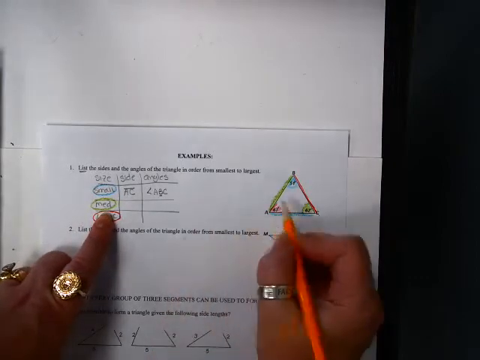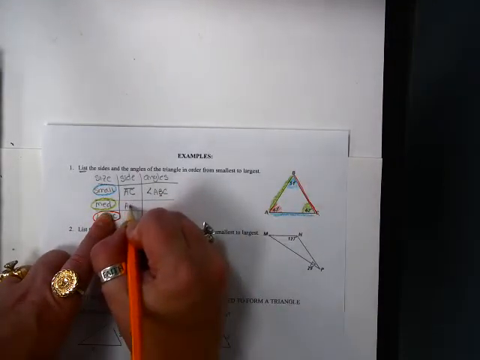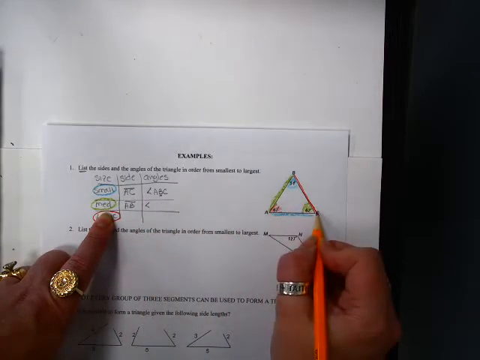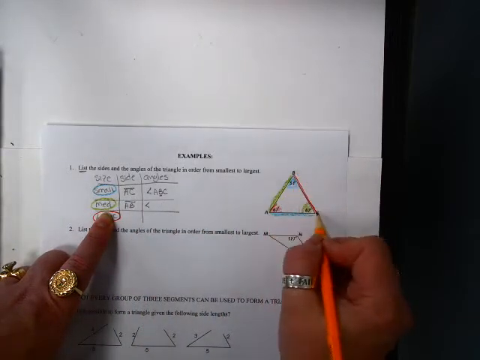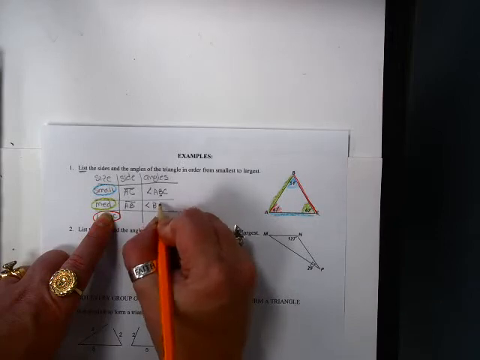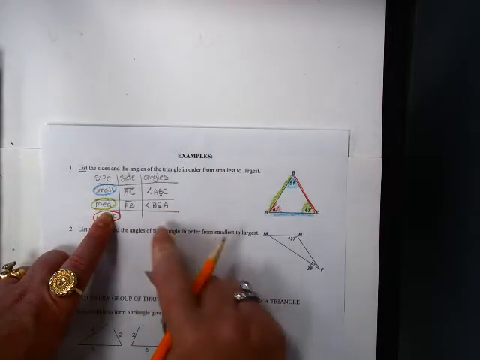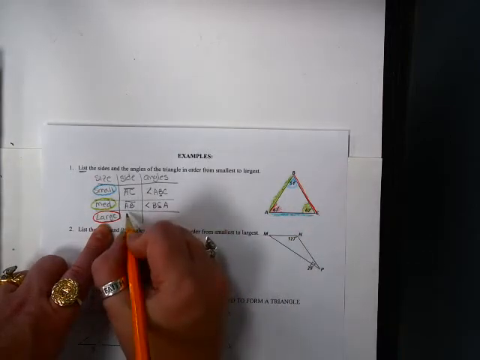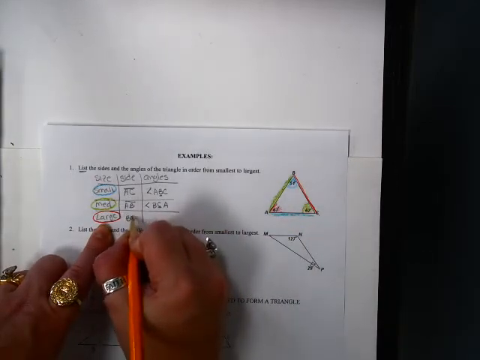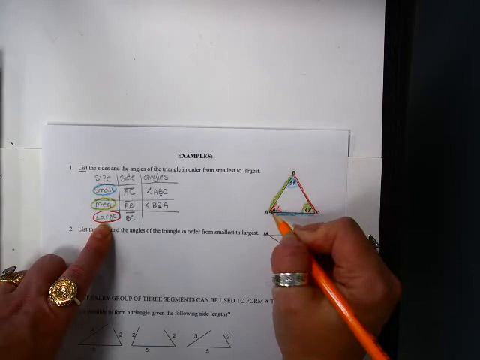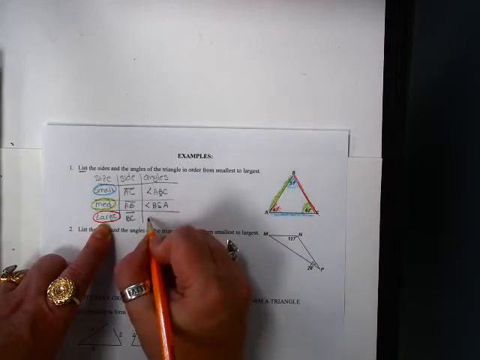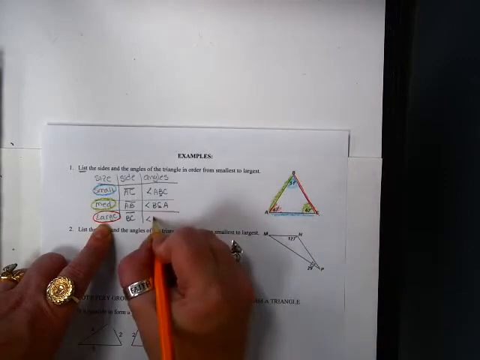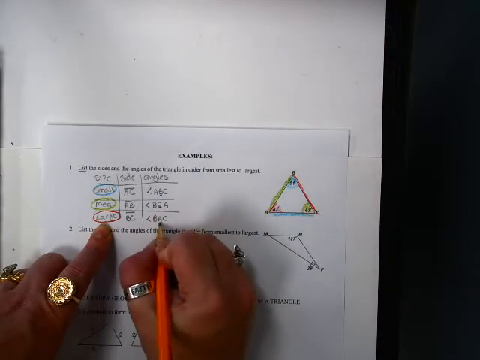The green one is side AB, and the angle is C, so that's BCA, where angle C is in the middle. And then red is side BC, and that's angle A, but with three letters we put A in the middle, so that's BAC.